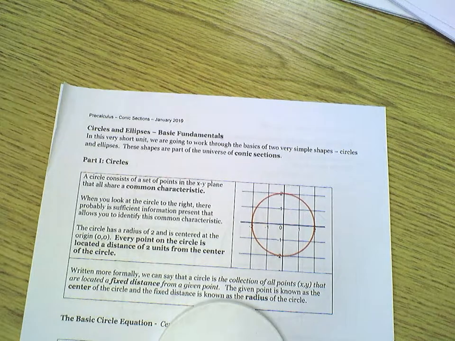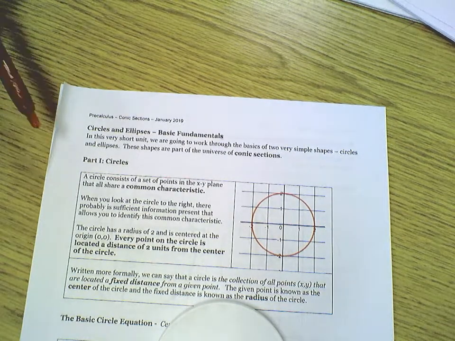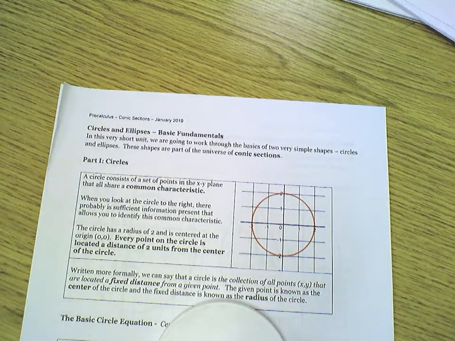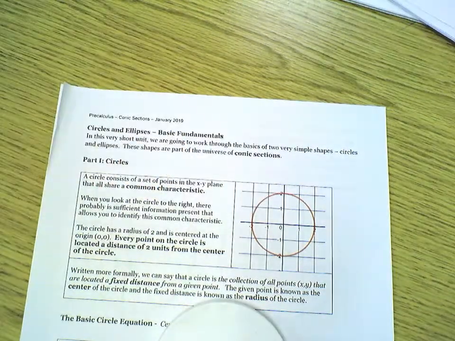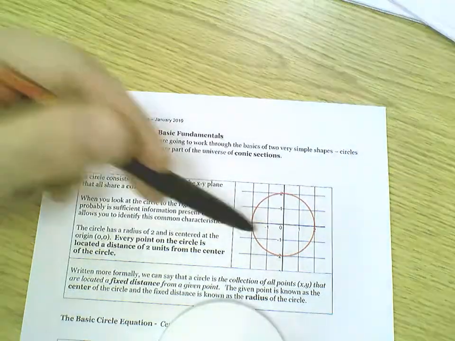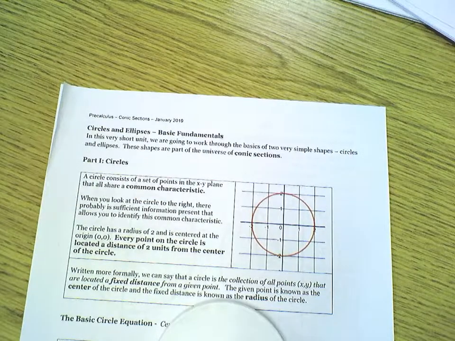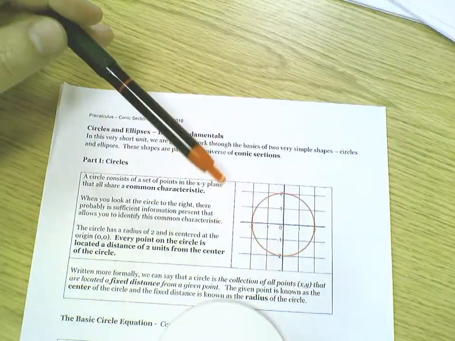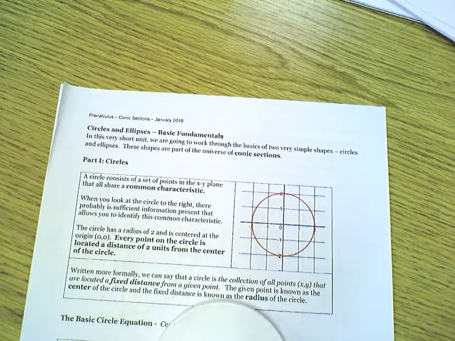So this first video, the one that you're watching now, is going to focus on the first element of conic sections, the circle. And when you look over here, here's a good old circle. And if I ask you to define the characteristics of all those points that are in red on this circle, what you would probably say is, well, what's common amongst them all is they are the same distance from the center. And that's the pure thing. A circle is a collection of all points that are a fixed distance from a point known as its center.